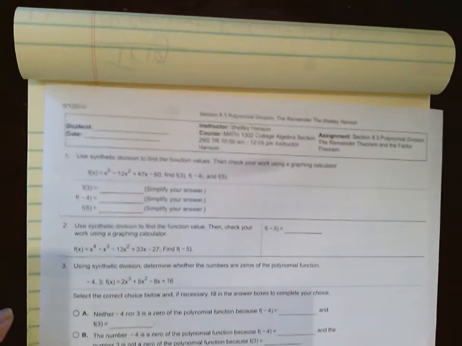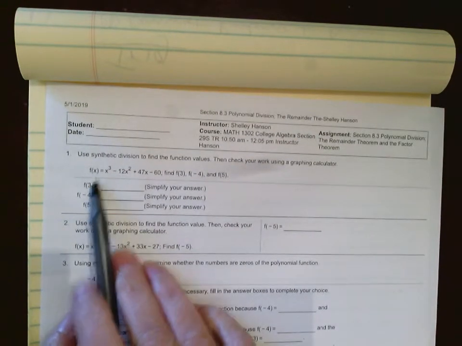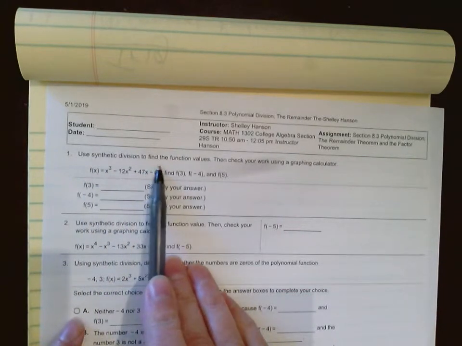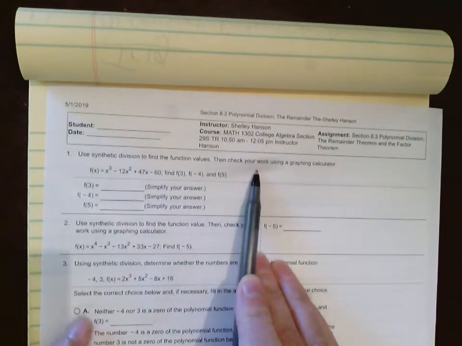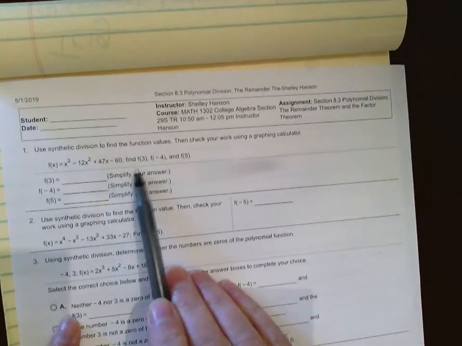Section 8.3 is going to be on synthetic division. Problem number 1 will look like this. It'll say use synthetic division to find the function values, then check your work using a graphing calculator. We're just going to use this synthetic division.